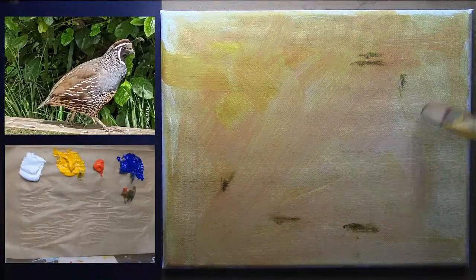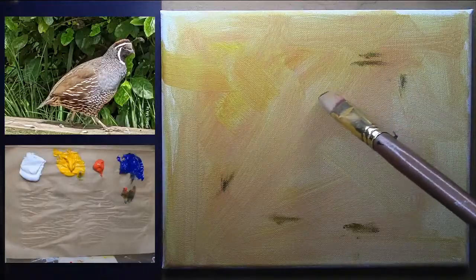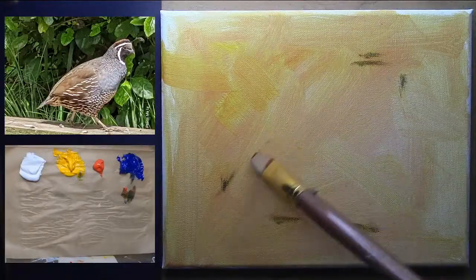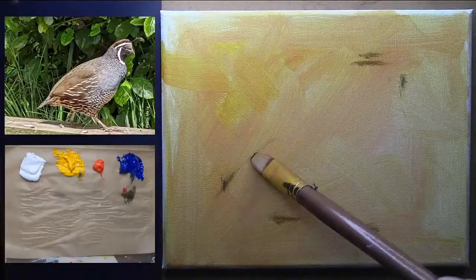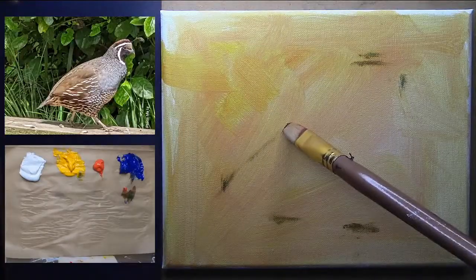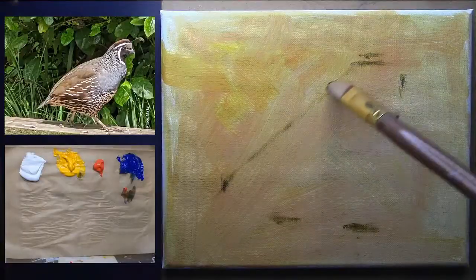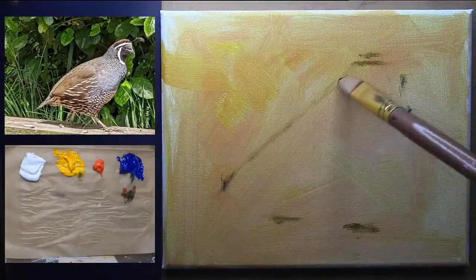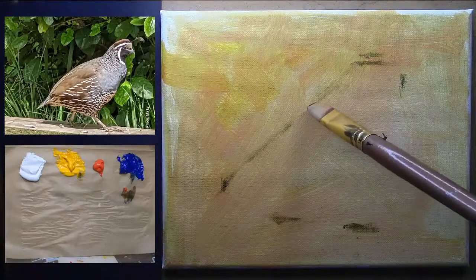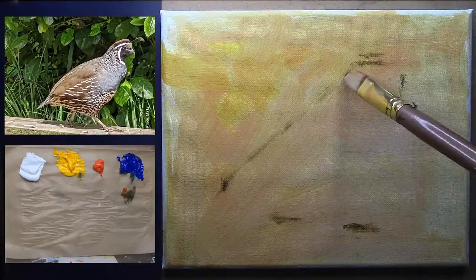Okay, so here, let's connect the tail to the head. So I'm just doing basic shapes. See, I'm not thinking about the dent on the neck there.